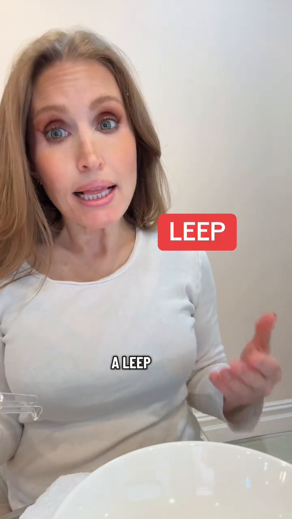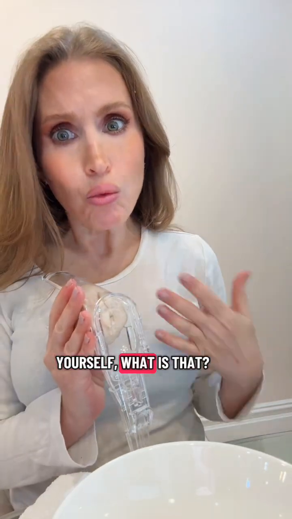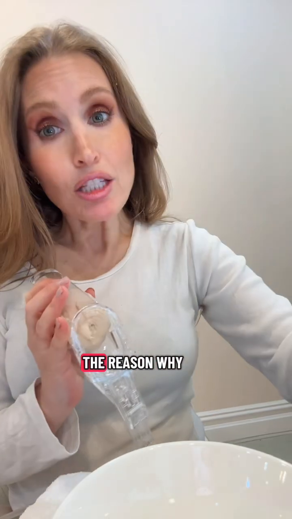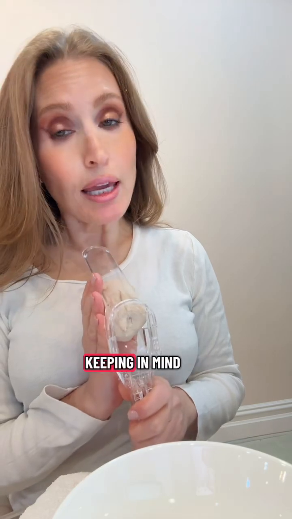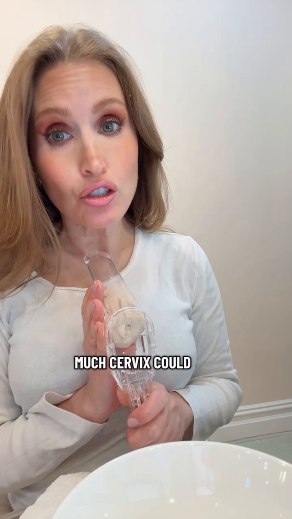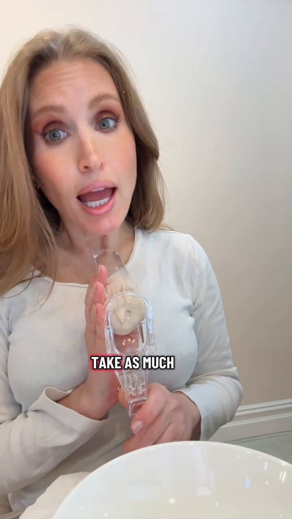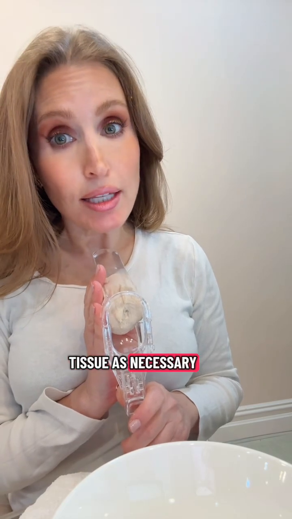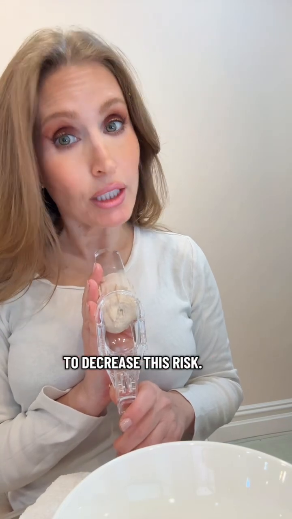That is called a LEEP, or a cold knife cone biopsy. You think to yourself, what is that? What are we gonna do? The reason why your doctor will do something like this is to preserve enough cervical tissue, keeping in mind you may plan in the future to have children, and taking too much cervix could increase your risk of preterm delivery. So your doctor's goal is to take as much tissue as necessary to remove all the abnormal while preserving enough of your cervix to decrease this risk.